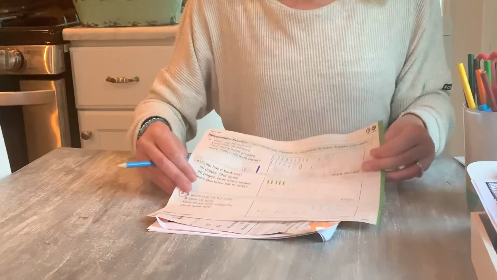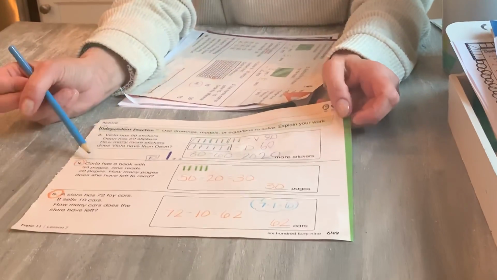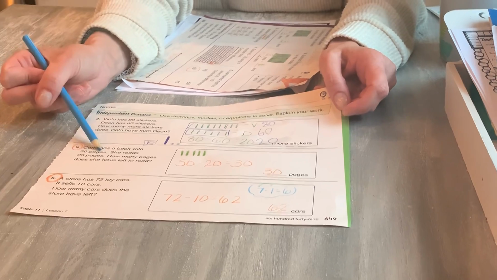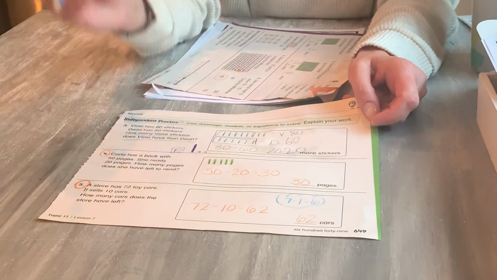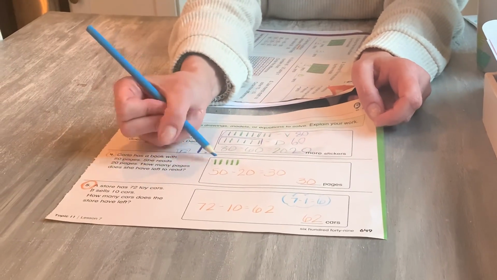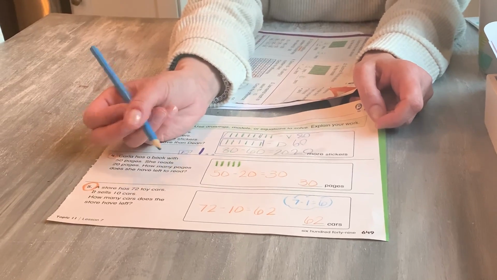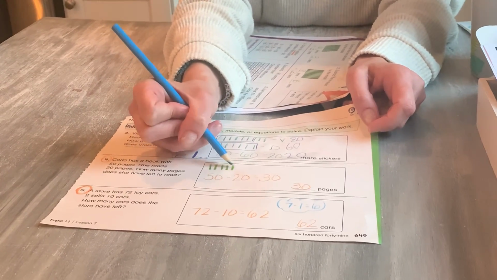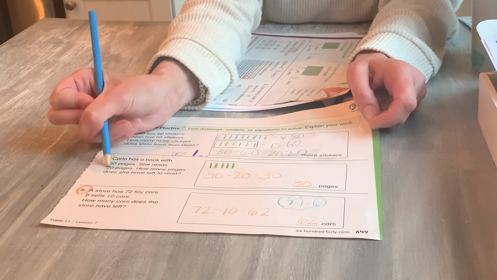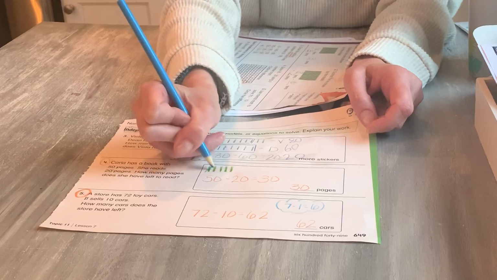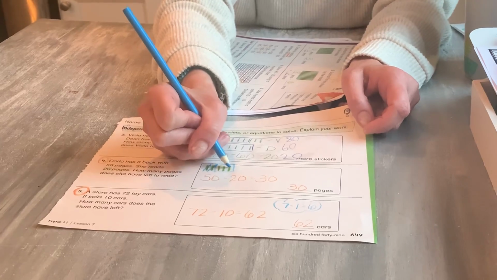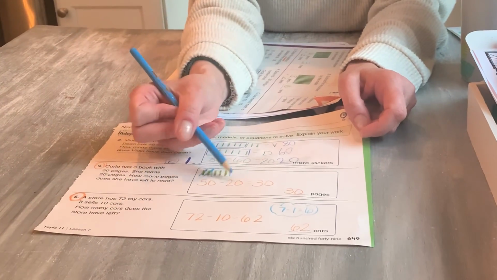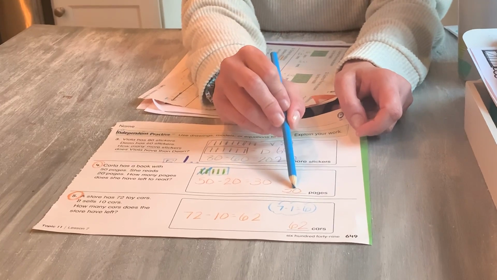All right, so let's look at number 4 and 5 on page 649 first. Number 4 said, Carla has a book with 50 pages. She read 20 pages. How many pages does she have left to read? So I did my tens models. I counted out 5 tens to make 50: 10, 20, 30, 40, 50. She read 20 pages, so I'm going to take 10, 20 of those away, and that left me with these 3 here, which was 10, 20, 30. So 50 minus 20 equals 30. So she has 30 pages left to read.